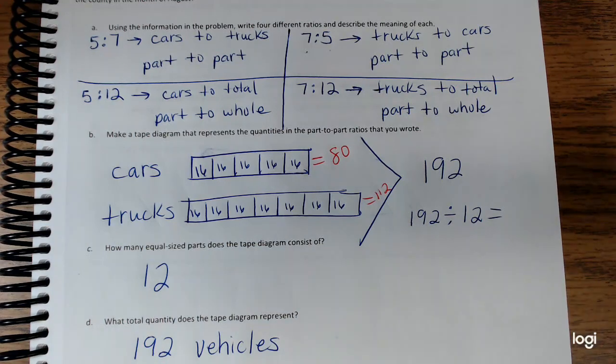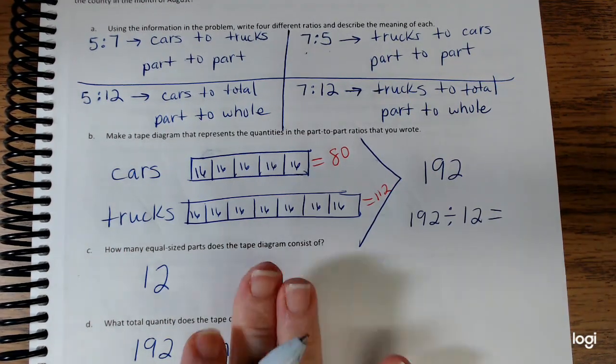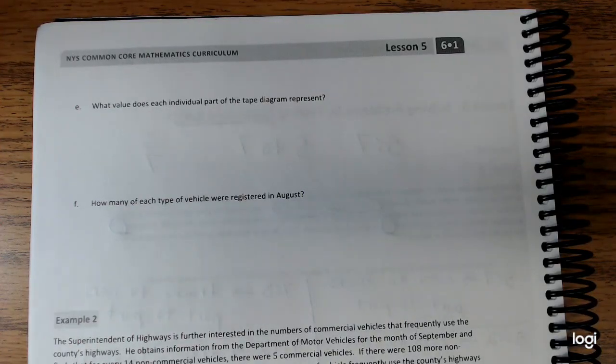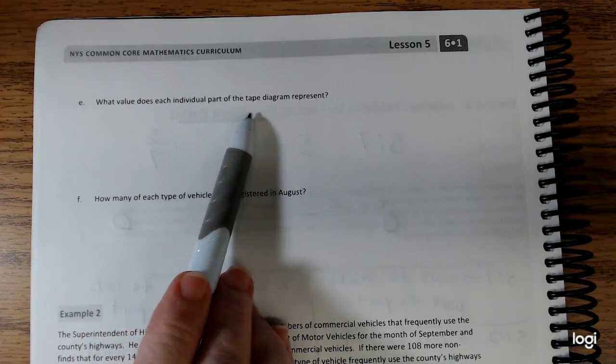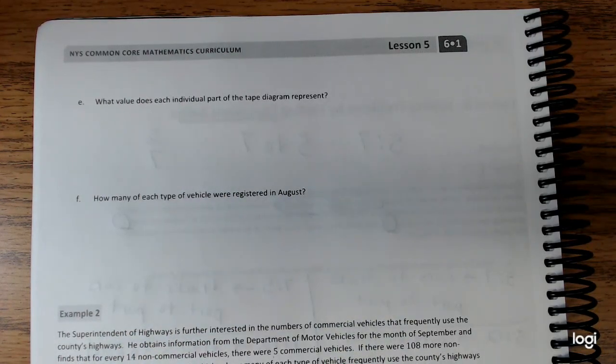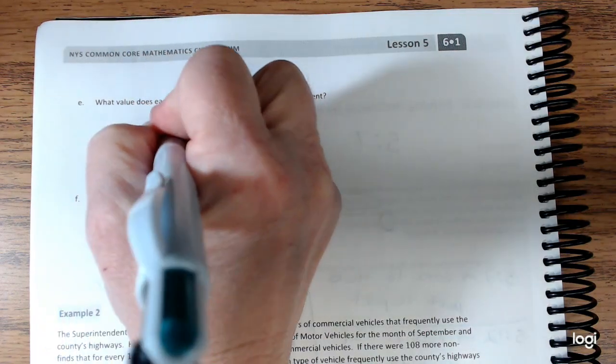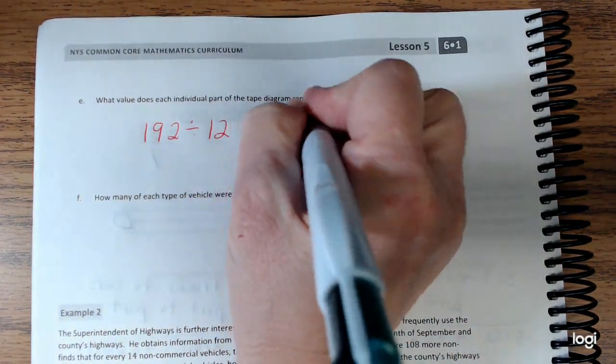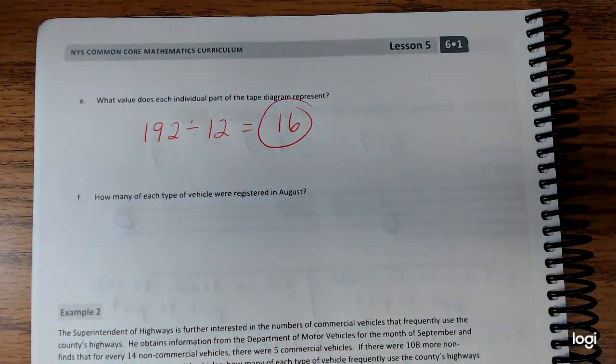Okay, so we already did all the work here on the front side, so it makes it a little bit easier for when we flip over to the back and answer the question. So go ahead and turn your page over. Our question here says, what value does each individual part of the tape diagram represent? If you remember, inside those boxes, we did 192, and we divided it into 12 boxes, and we got the answer 16.